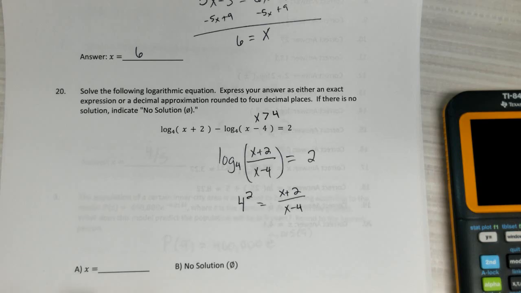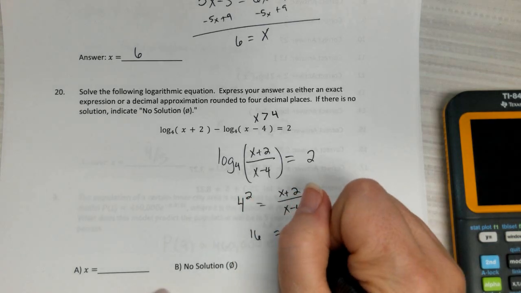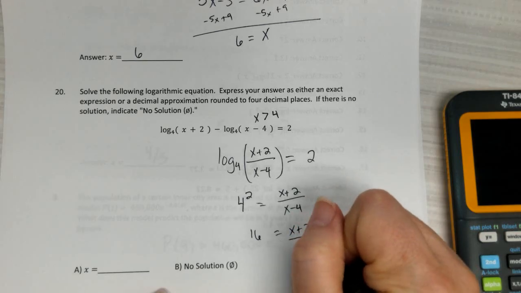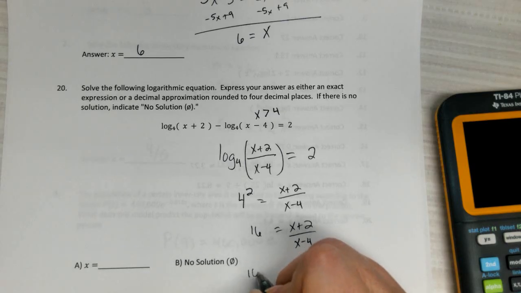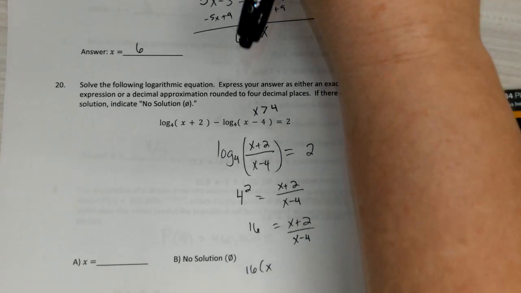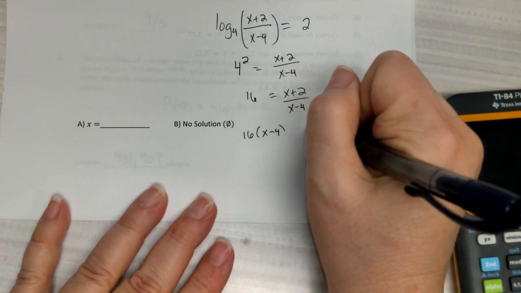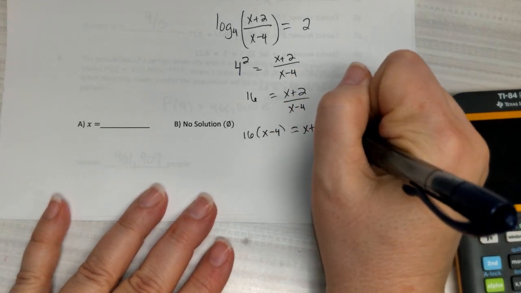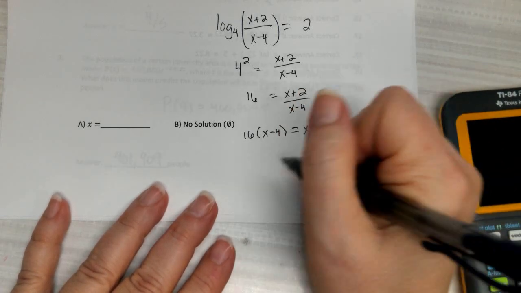Okay, well, what is 4 squared? 16. So I need to multiply 16 by x minus 4. Okay, 16.